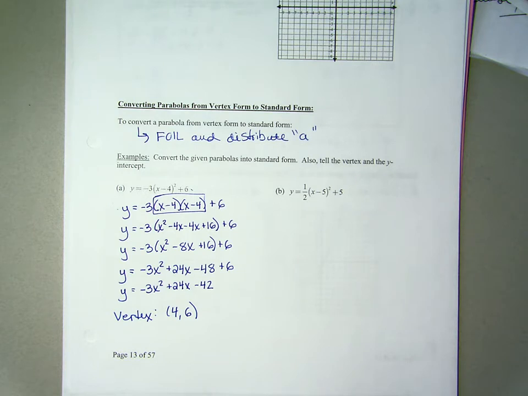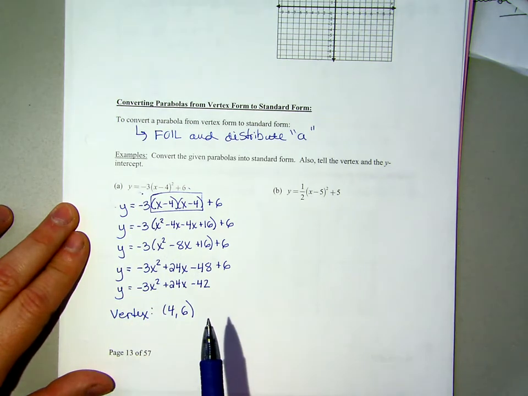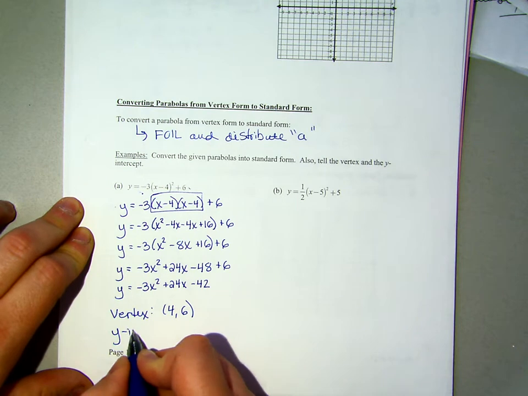When we have a test on this stuff, you're going to need to know what you can get very quickly from each form. If you are foiling everything, putting it in standard form, and doing negative b over 2a, you will never finish the test. If I ask you to find the vertex of this thing, don't foil it, do negative b over 2a. Just look at it and know it's 4, 6. But I also want to find the y-intercept.